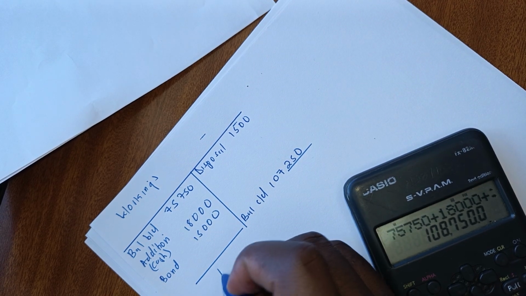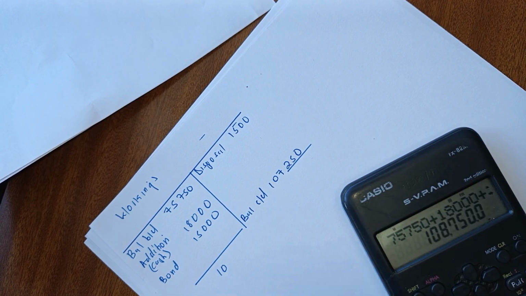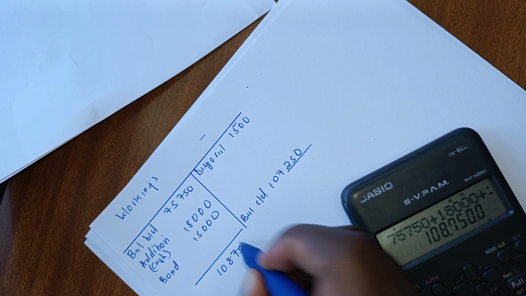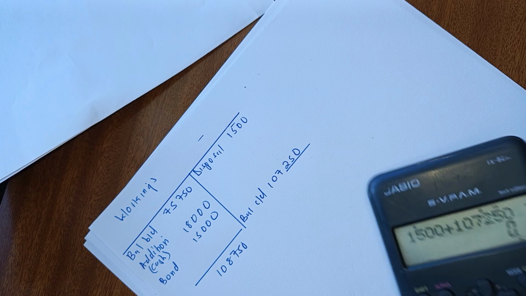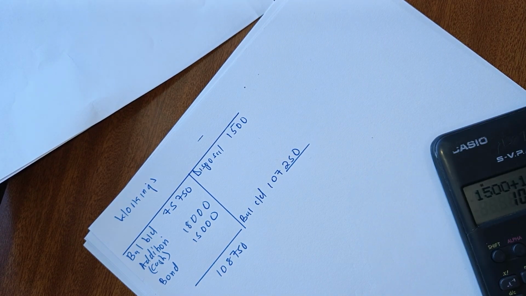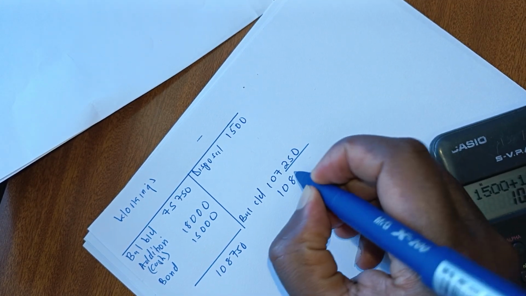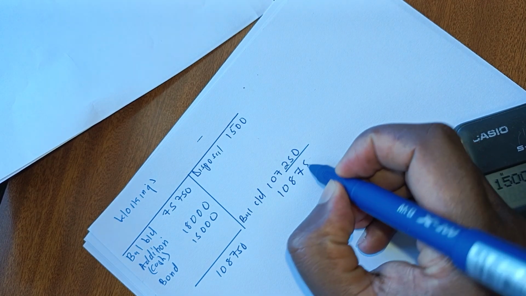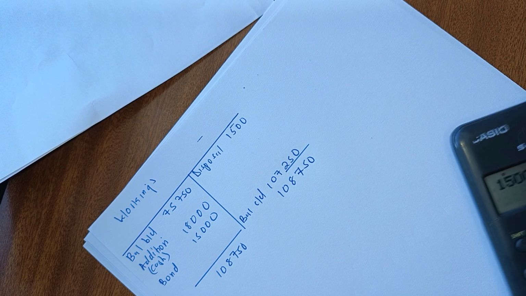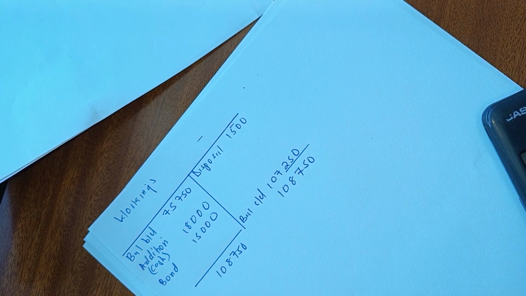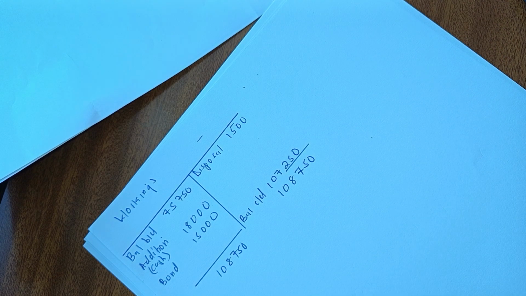So this is giving me 108,750. The credit side is 1,500 plus 107,250, also giving us 108,750. So the cash flow, the cash that was paid to acquire PP&E, is that amount you can see, which is 108,000. You can see that account is balancing.